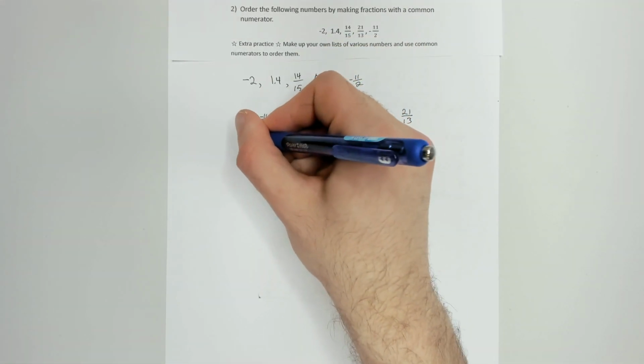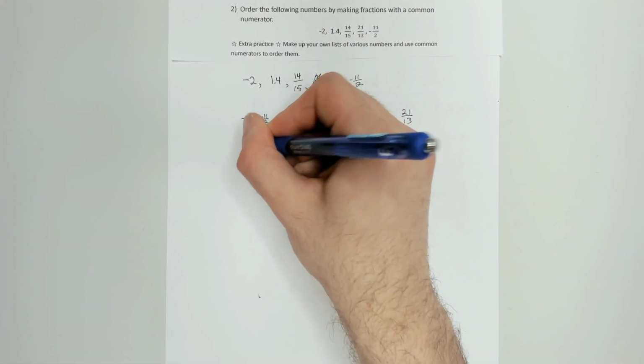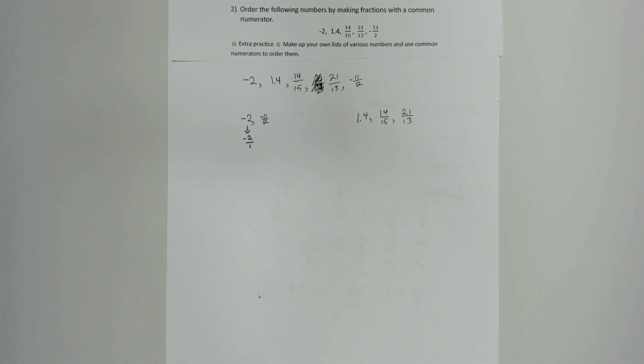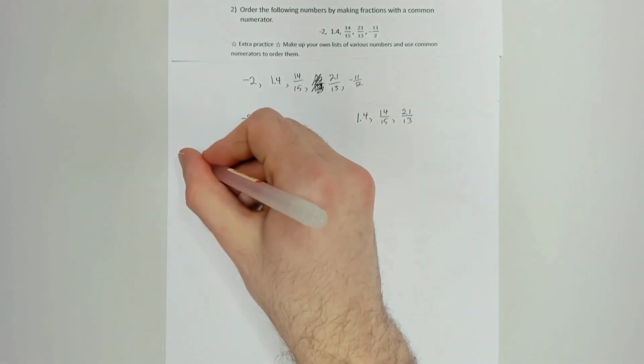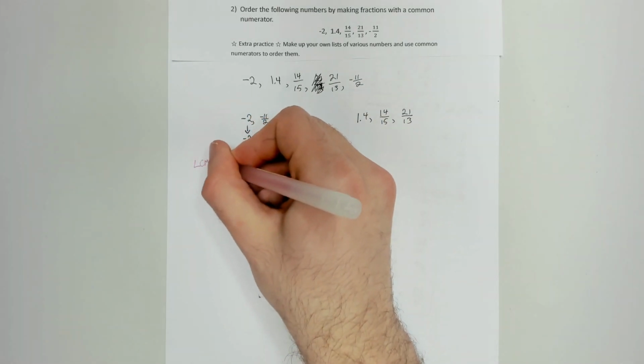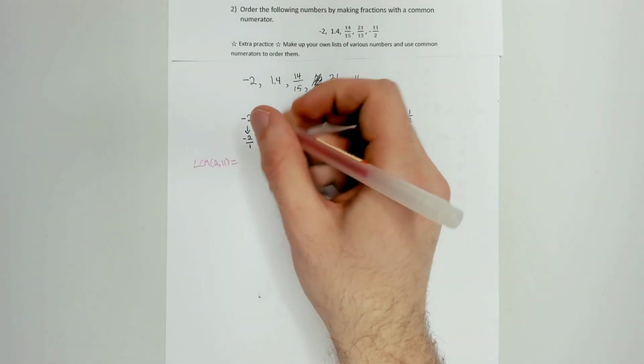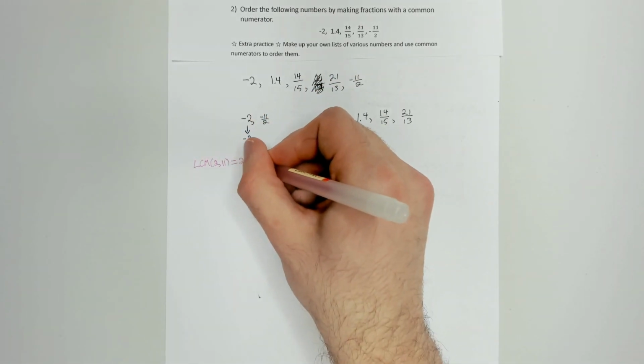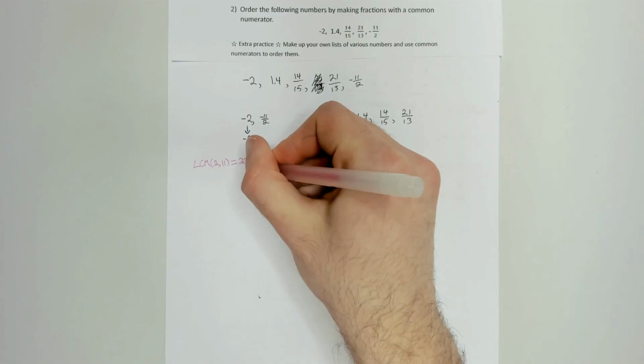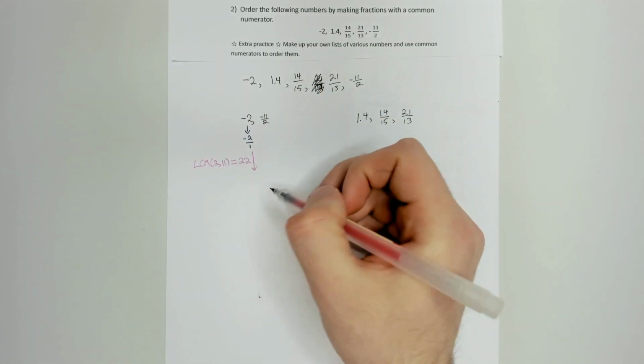So that's going to be -2 over 1, right? Now we have a denominator, so we've expressed -2 as an improper fraction, and we want to make a common numerator. So to do that, just like making a common denominator, we have to find the lowest common multiple of 2 and 11. Since 2 and 11 are co-prime with each other, and they're both prime numbers actually, we're going to get that their lowest common multiple is just their product of 22.